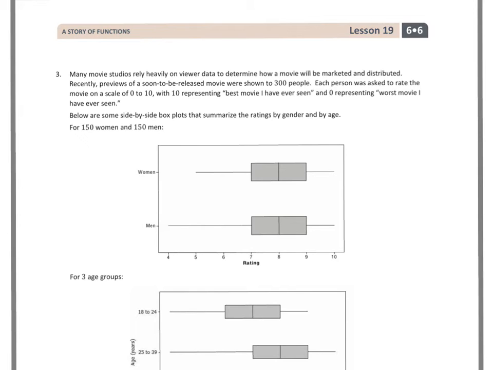And we have a couple of box plots that we got to take a look at. So I'll summarize what this is. It is soon to be released movies. They had 300 people, and they were asked to rate the movie on a scale of 0 to 10. And there's the scale right there, with 10 representing the best movie I've ever seen. They asked 300 people, and this was just a new movie viewing.